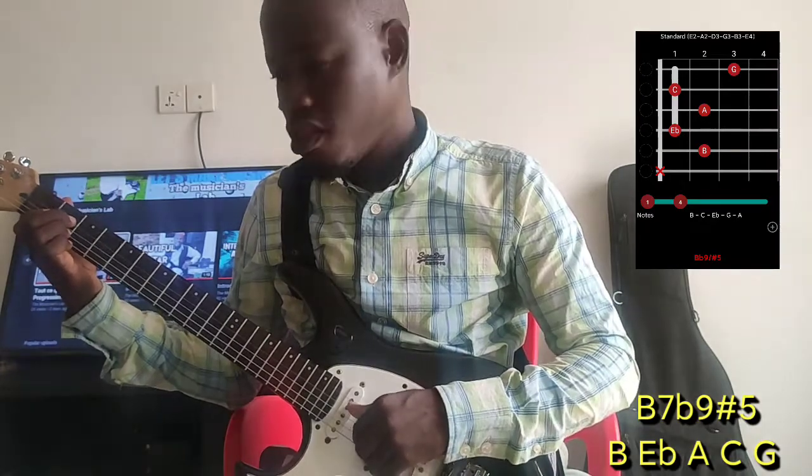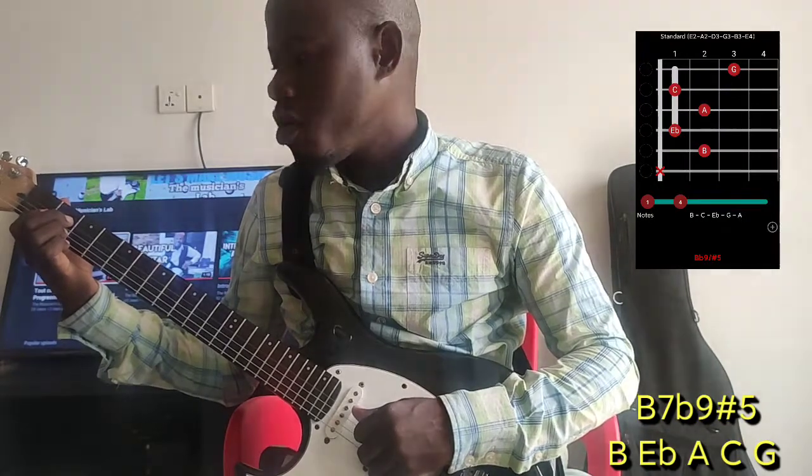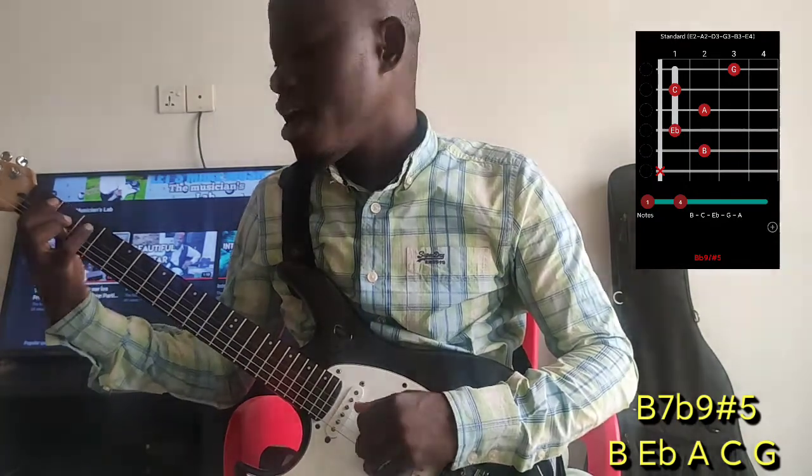This chord is a B dominant 7, flat 9, sharp 5, or you can call it a B7 flat 9, sharp 5, but it's a dominant 7 chord. So a dominant 7 chord with a flat 9 and a sharp 5. So let's check the notes. We have the root, the major third, and the minor 7th. So the root, which is B, the major third, which is E flat, the minor 7, which is A, the flat 9, which is C, and the sharp 5, which is G.